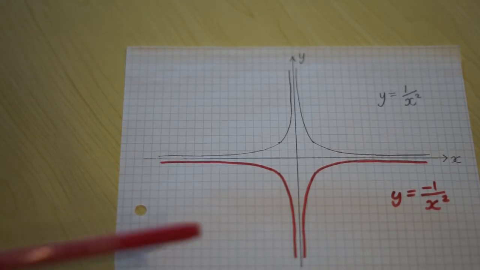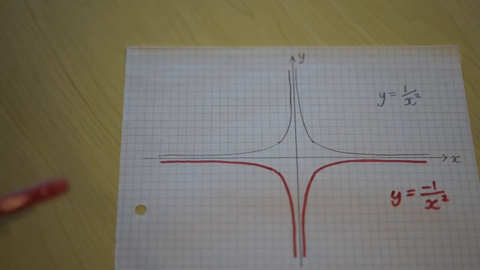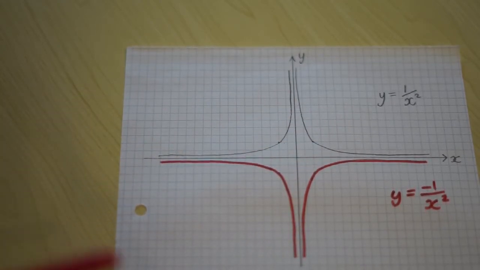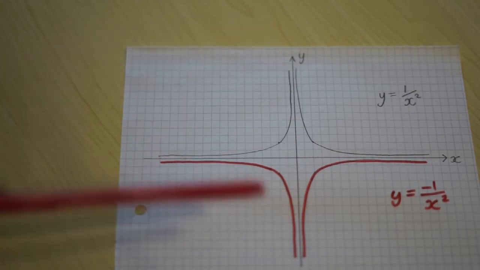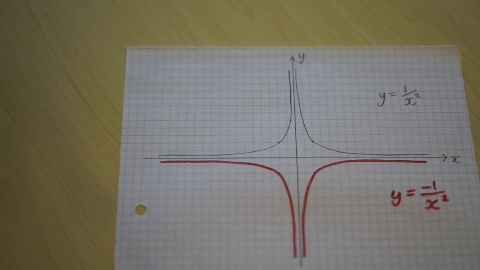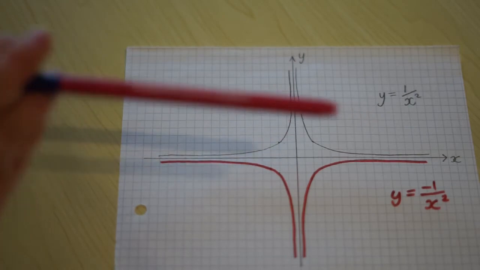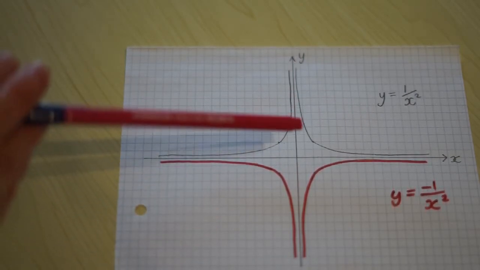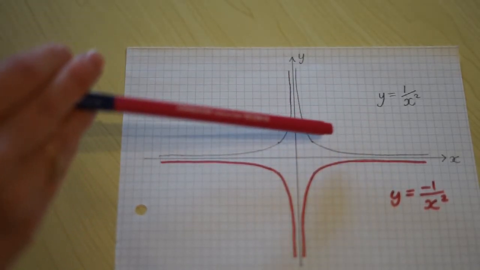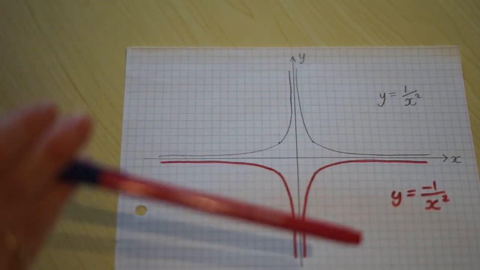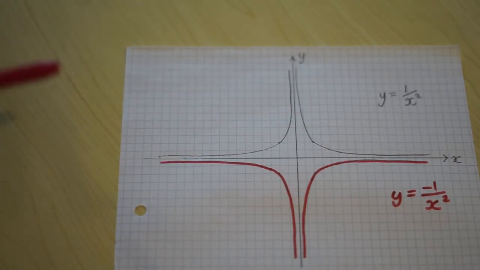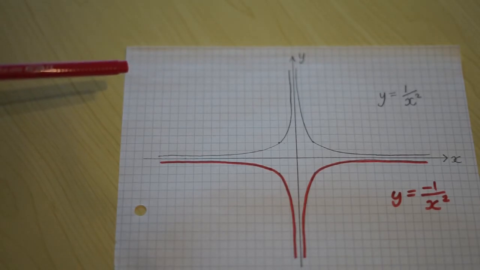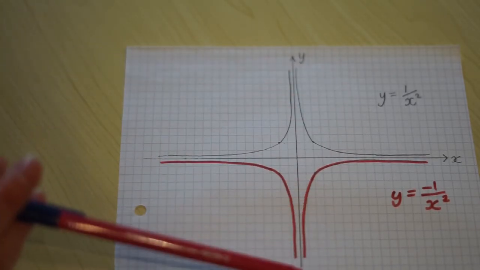So y equals -1 over x squared looks like this in red, and it is a reflection of the graph y equals 1 over x squared in the x-axis. This is because all of the positive values here have been multiplied by a negative number. So all of the positive values that existed in the graph y equals 1 over x squared have now become negative.